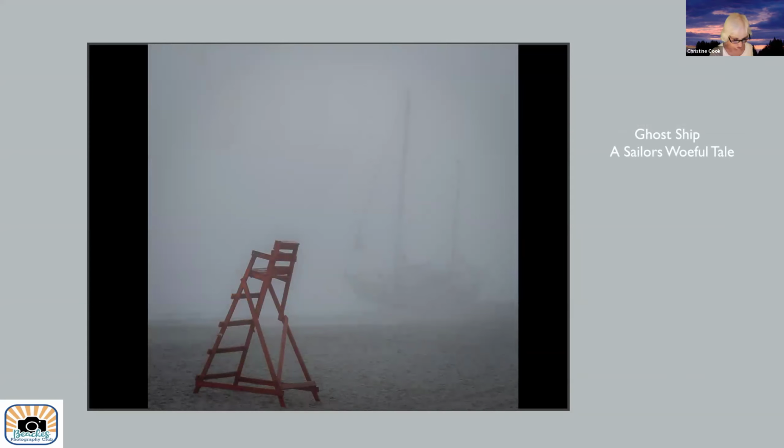A ghost ship. Yes. It's hard to get good images in mist and fog. Don't anybody tell you it isn't, because it is. What's nice about this one is that you can see that it is a ship, and you can see it's lying on its side and abandoned or whatever. But you can see there's a story there.